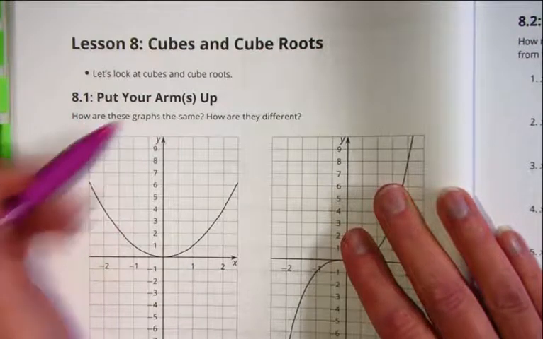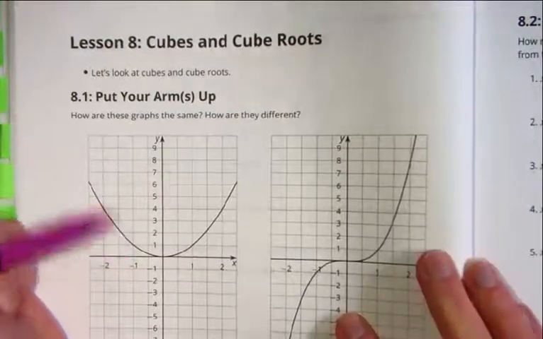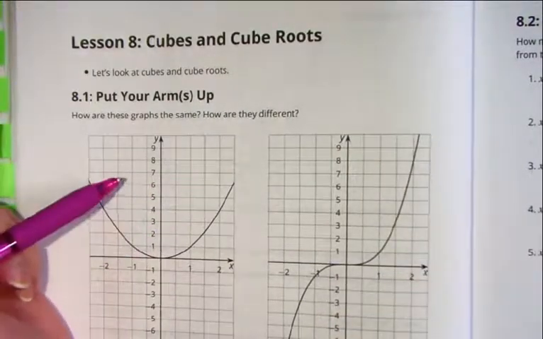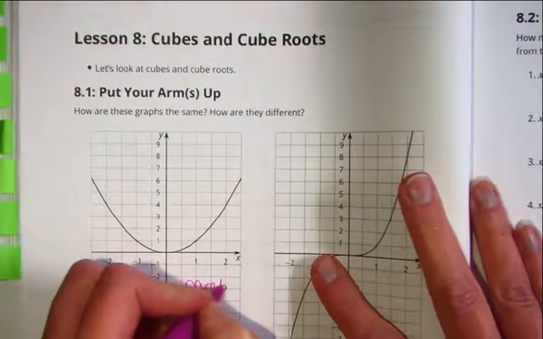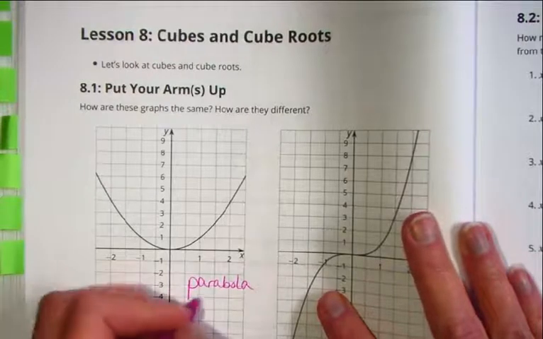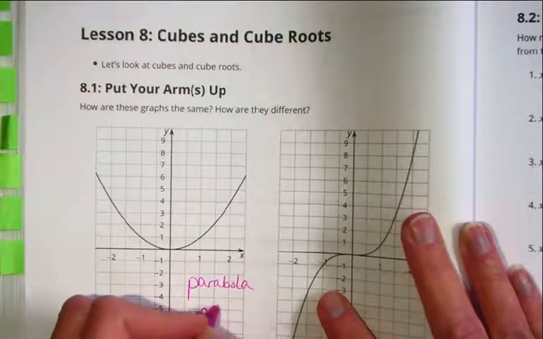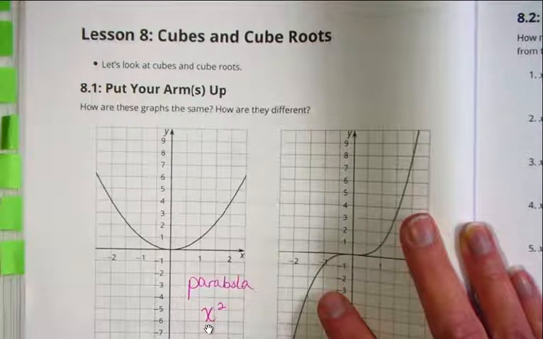So this one starts by thinking about how are these graphs the same and how are they different. We should recognize pretty quickly that this first one is not only a parabola, but it is also something that is telling us that we're looking at an equation that's something like an x squared going on. This is going to give us those different values. Remember, we're always picturing what we might be seeing that would change some of our values or help us know what kind of answers we're looking for.